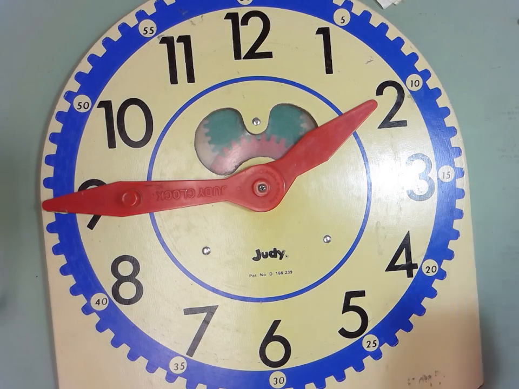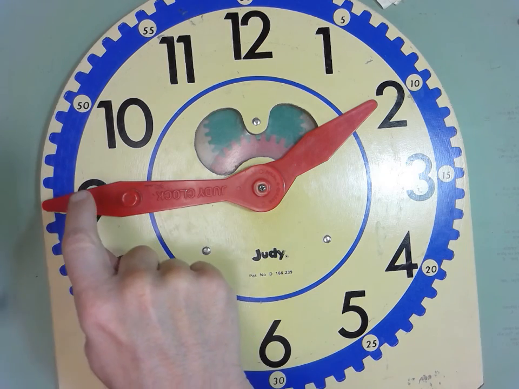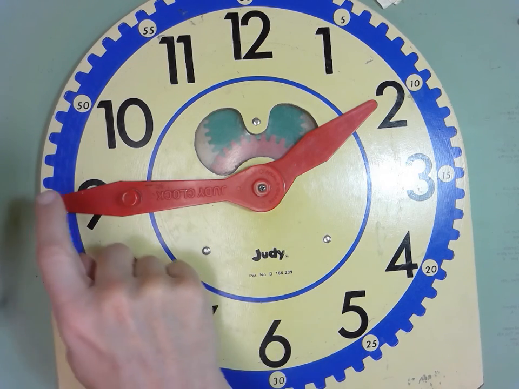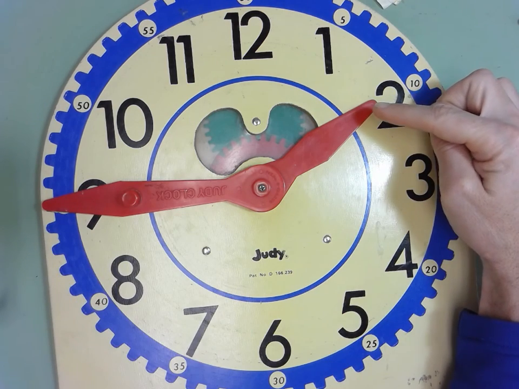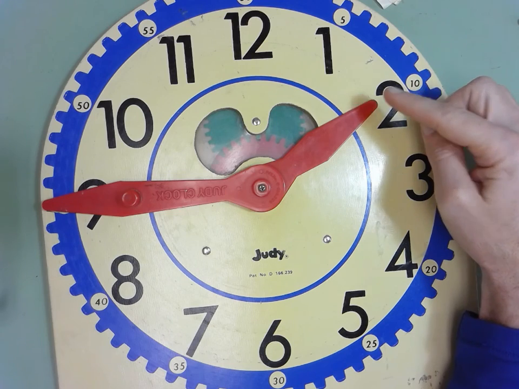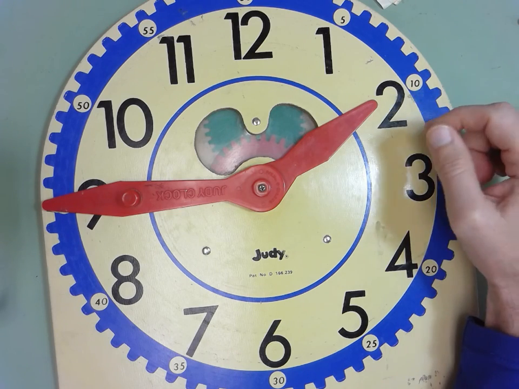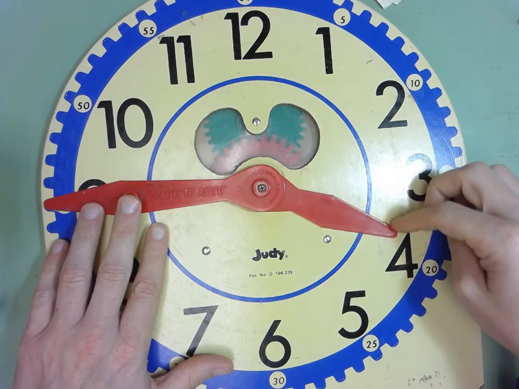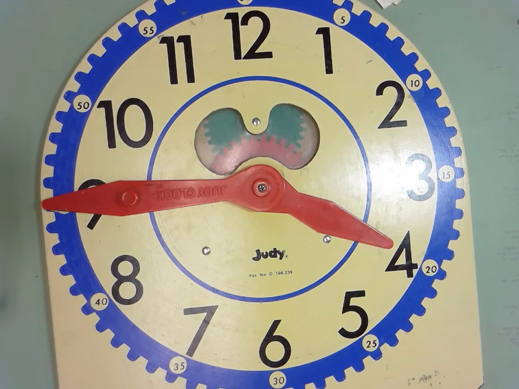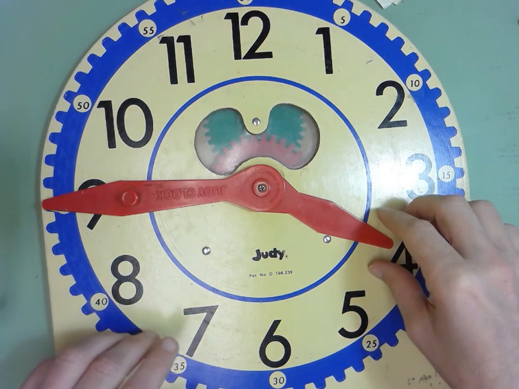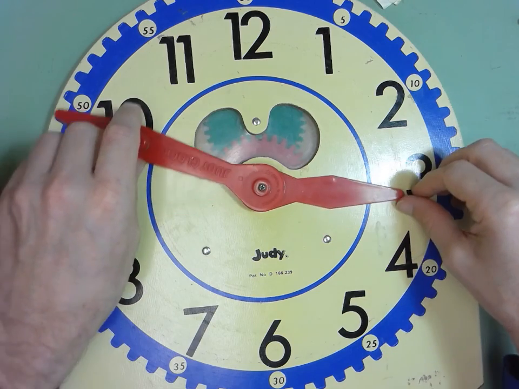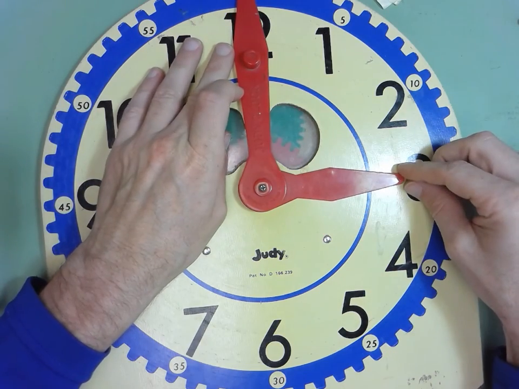1:45. So we need to be really careful when that minute hand is on the 9 because it's going to look like it's at the next hour, but it's not there yet. So this is 1:45. And one more, that would be 3:45 because watch when we go from 3 to 3:45.